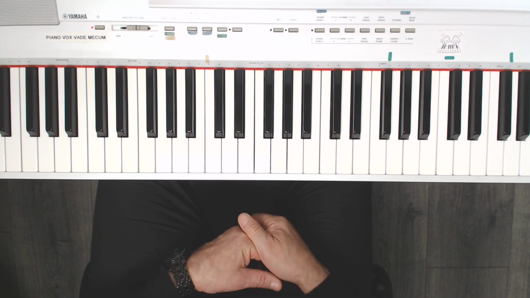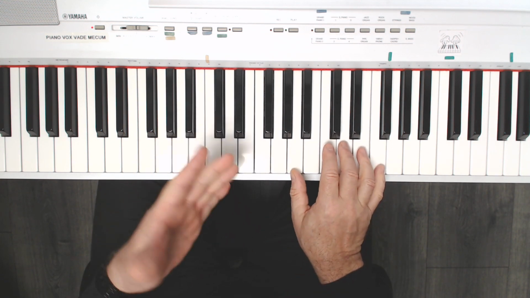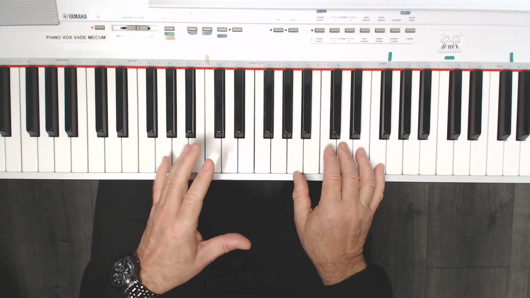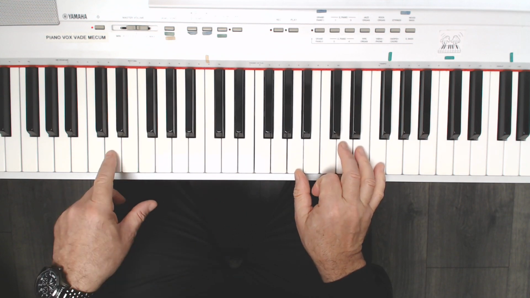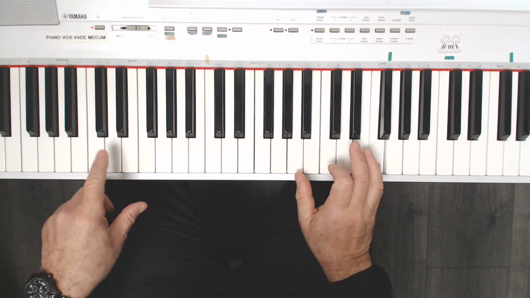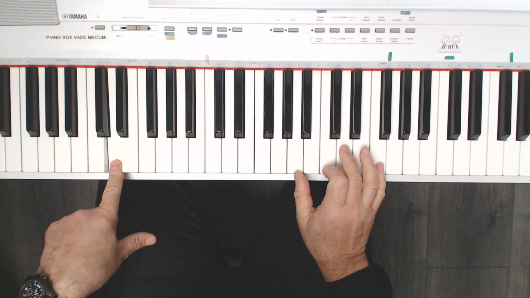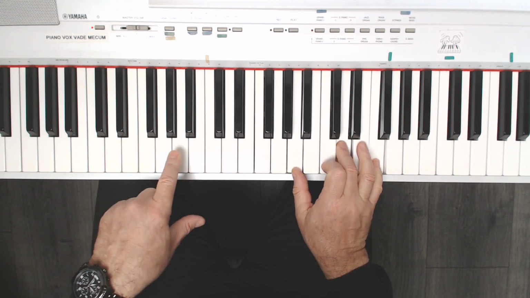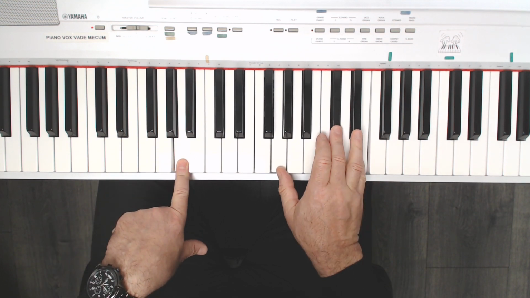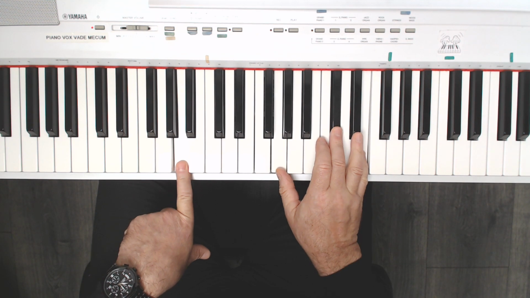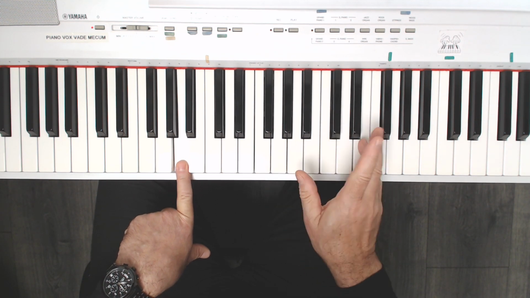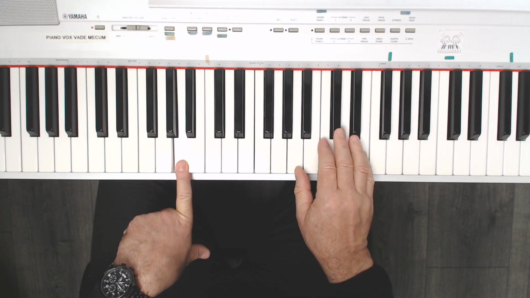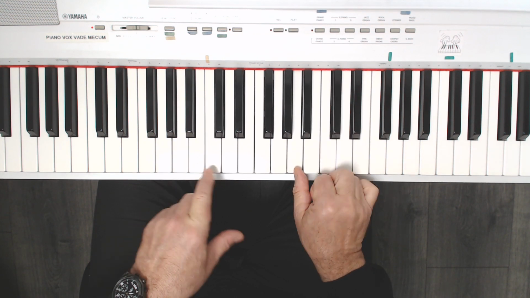So it's very important to learn that, because we need it all the time. Is there any 1, 2, 3? Then we play 1, 2 on the A7, but you can play just the triad.